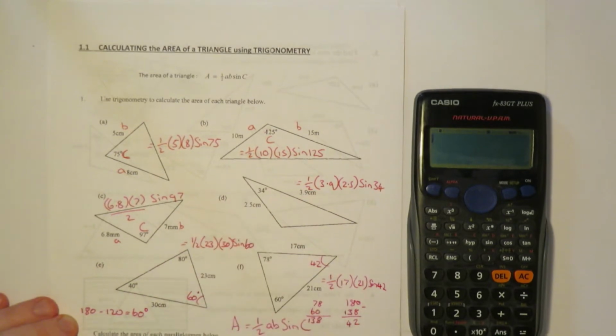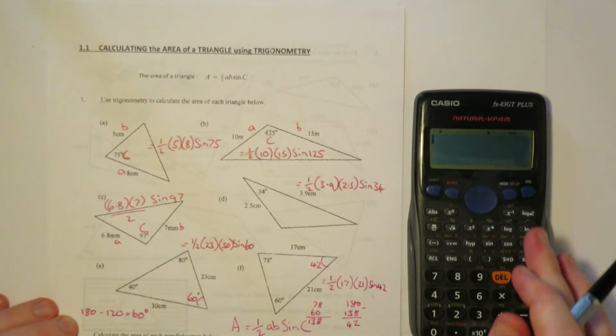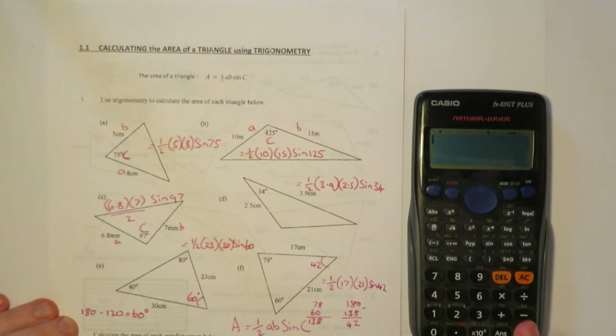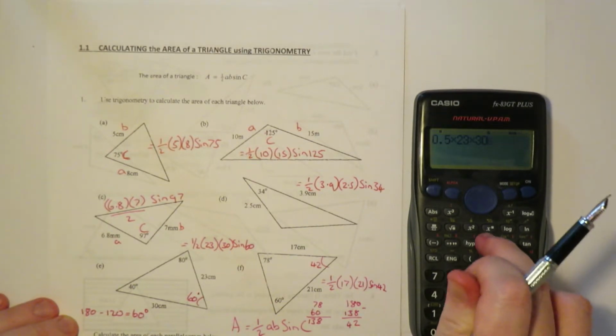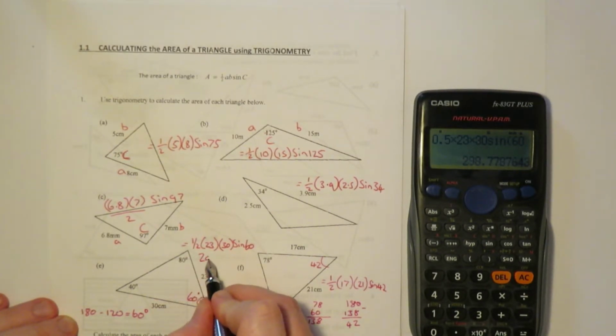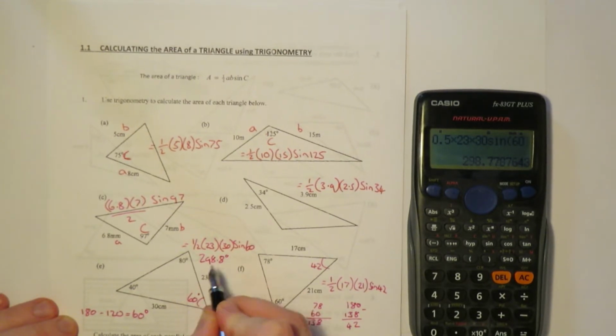So I think the first couple of these questions I went through in the previous video. I've just included them here because it only takes a minute. So let's calculate the area of this one then. So 0.5 times 23 times 30 lots of sine 60, and we get a value of 298.8, and that's 1 decimal place.